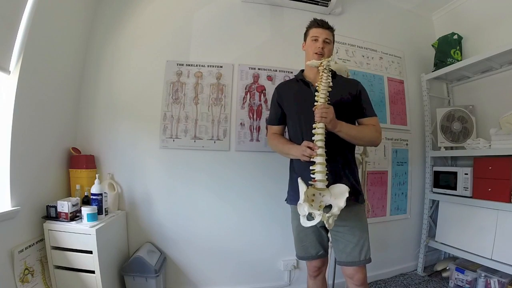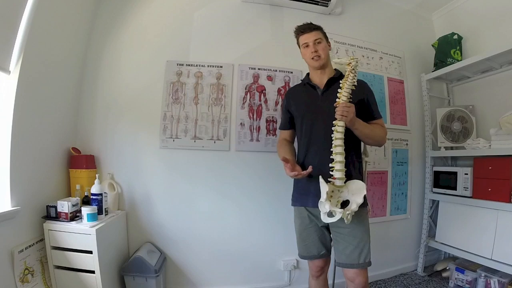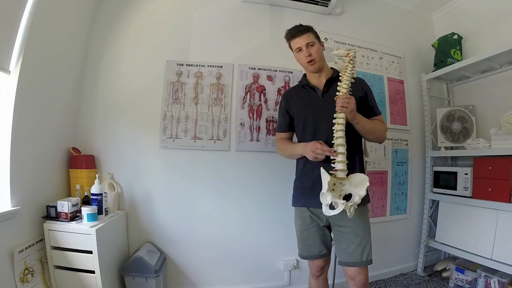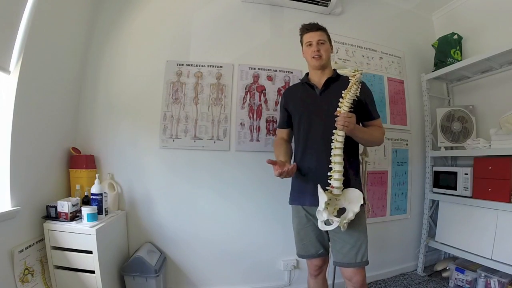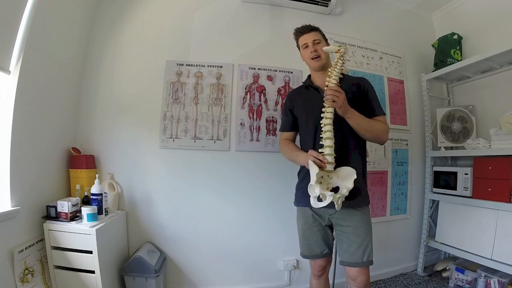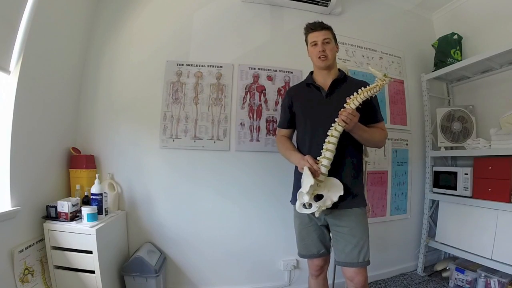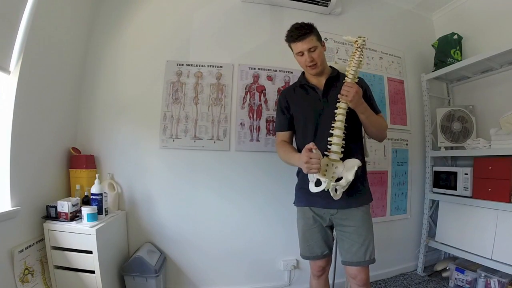So even though it might not have hurt, the damage has already been done, and by the time it does start to hurt, the disc may well be worn away to the point where there's not much we can really do about it. We can't put that back there. Once it's worn away, it's worn away. It's gone for good. It doesn't really regenerate or regrow or anything like that.